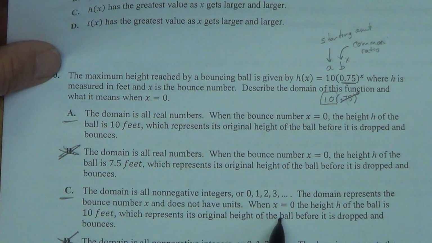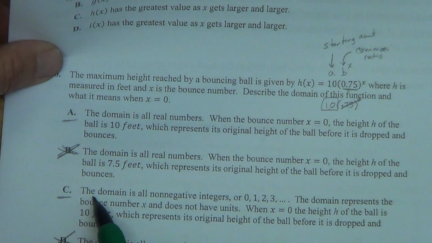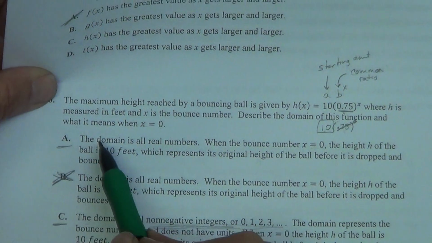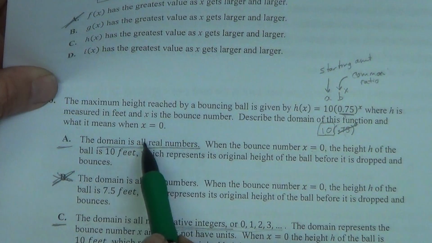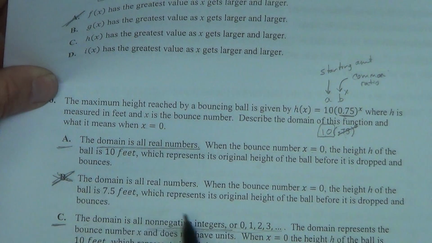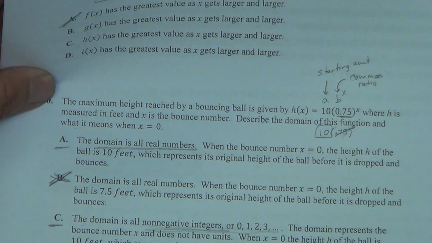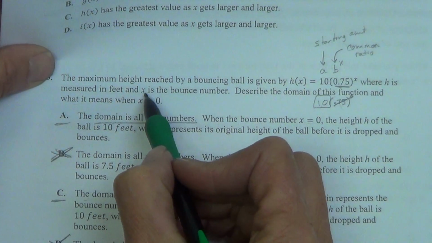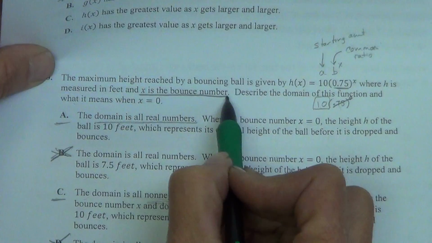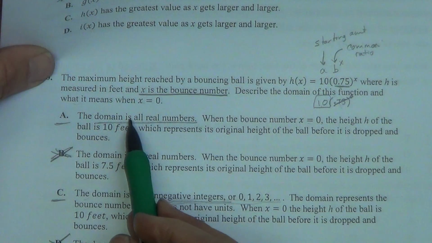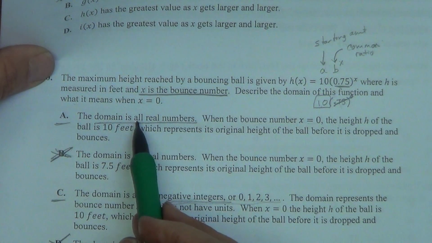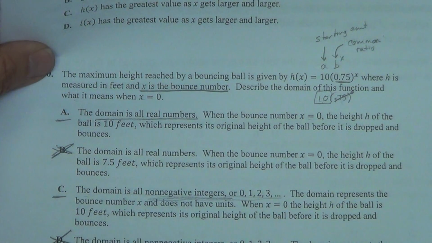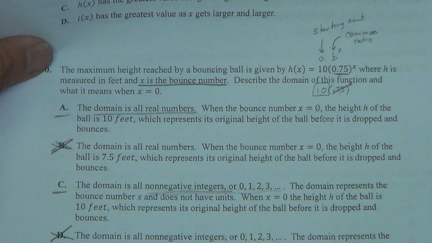Well, if you look closely, the difference is the domain is all non-negative numbers. This one, the domain is all real numbers, so we could have negatives. What did it say that our domain was? What is our x representing? The x is representing the bounce number. Can we have a negative number of bounces? Think about that. You choose the right answer. I think you know now.